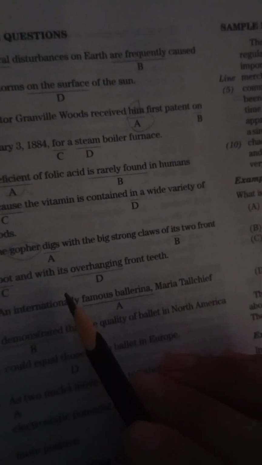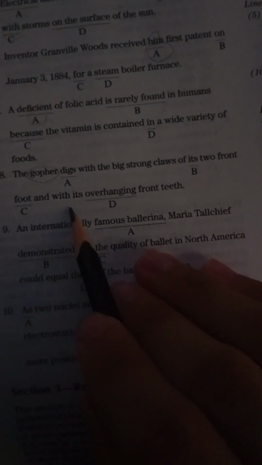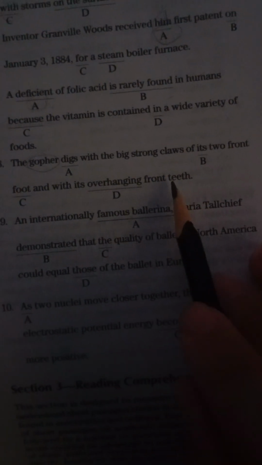Eighth. The gopher digs. I don't know what a gopher is. The gopher digs with the big strong claws of its two front feet and with its overhanging front teeth.